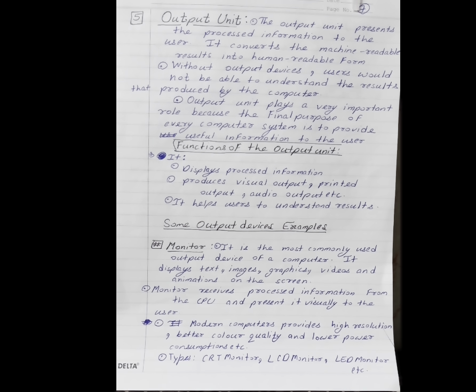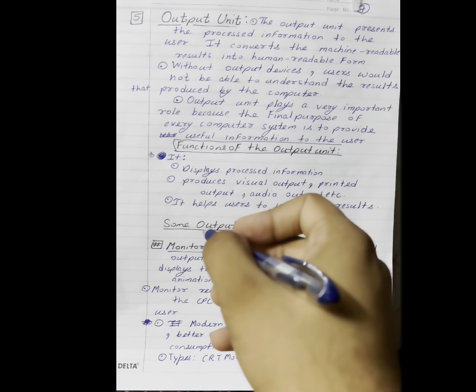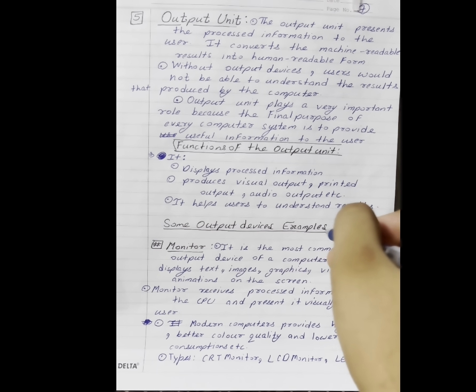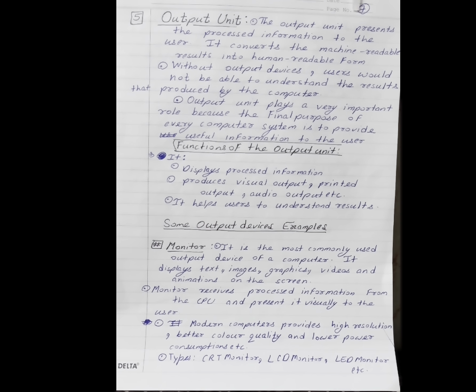And if we talk about the functions of the output unit, it displays the processed information, it produces visual output, printed output, audio output, etc. And it also helps the users to understand results. There are following examples of output devices such as monitor, printer, projector, plotter, and so on.